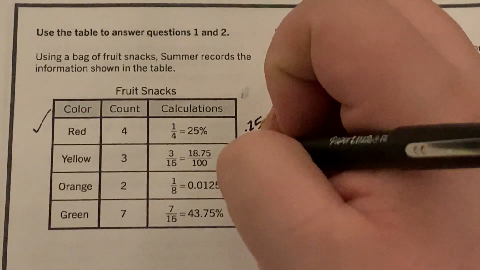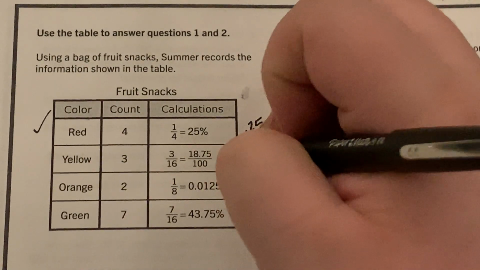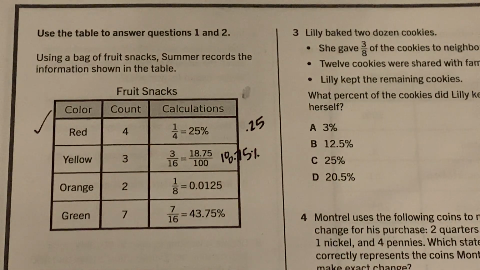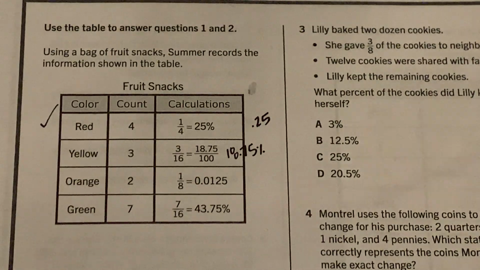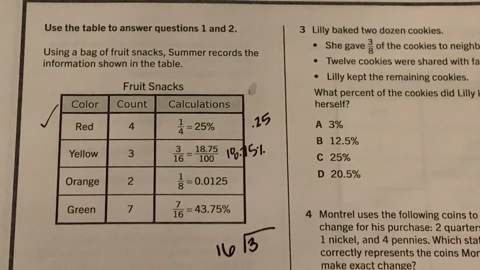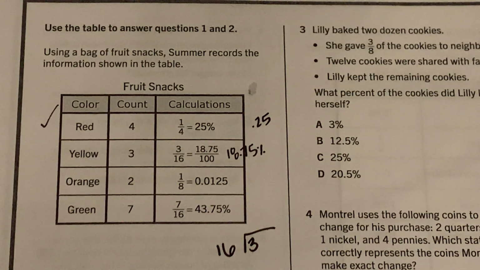So if they're saying this is 18.75%, then what should it be when I work my decimal? 0.1875, right? So we could start working this. 3/16. Does 16 go into 3?